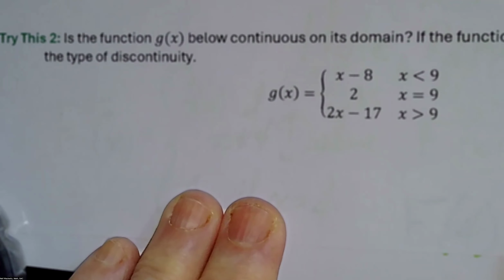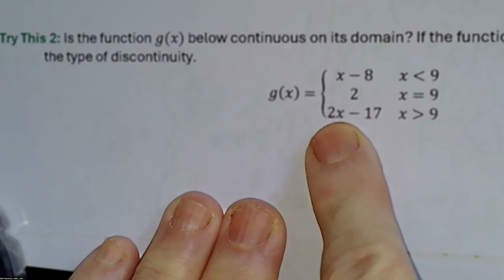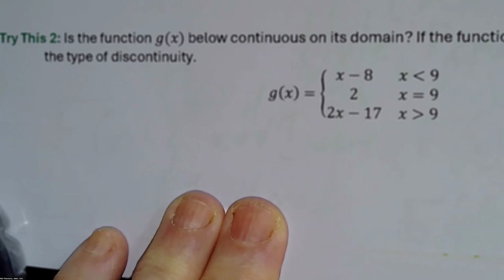Okay. So using this function, we can see that we got a hole at x equals 9.